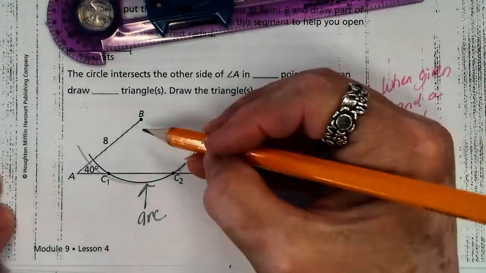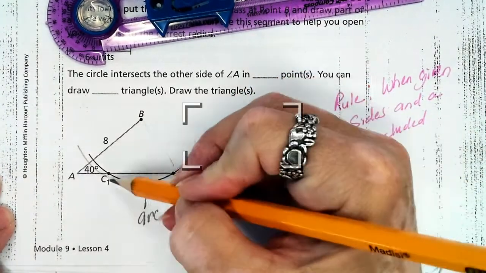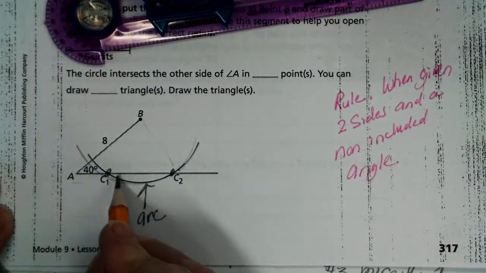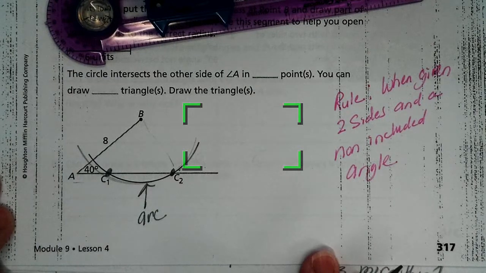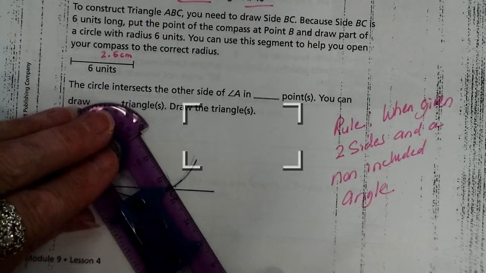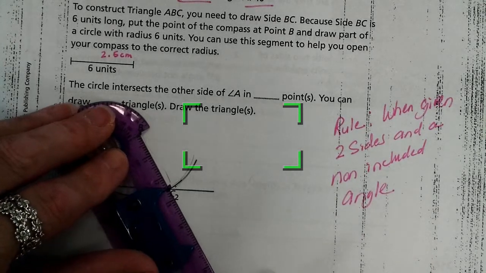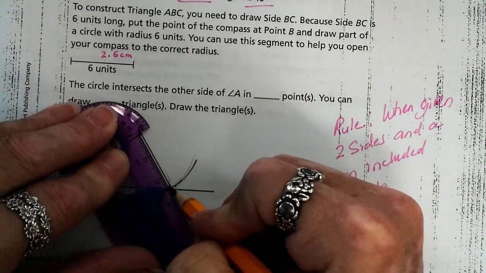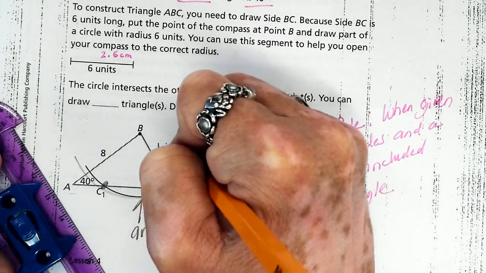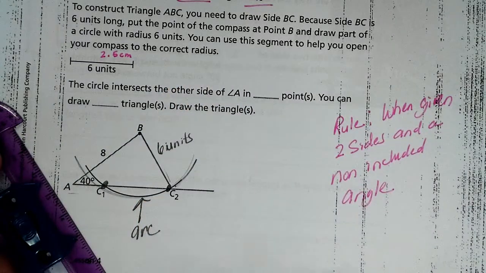Hopefully you notice when I draw this arc, it crosses this bottom line in 2 places. So from here to here is considered to be 6 units.